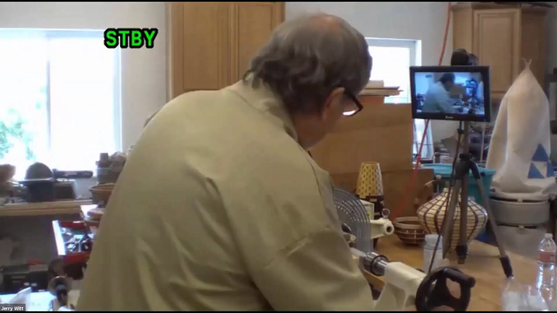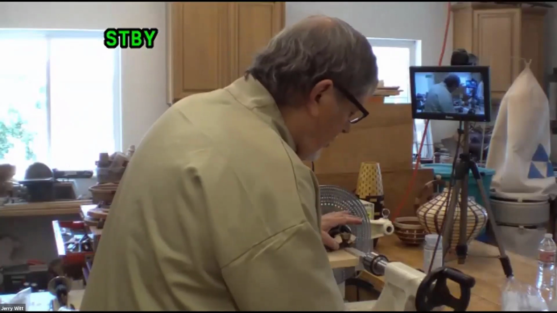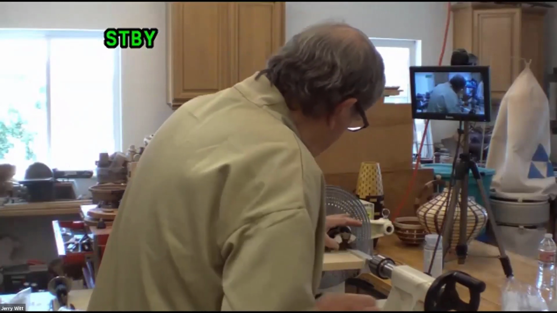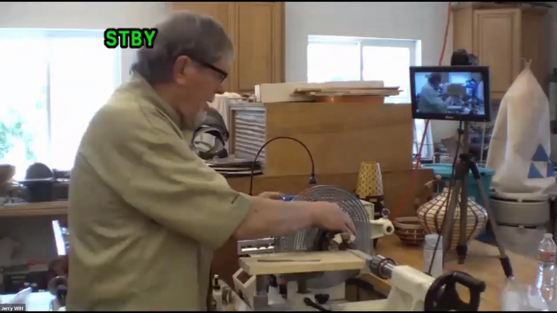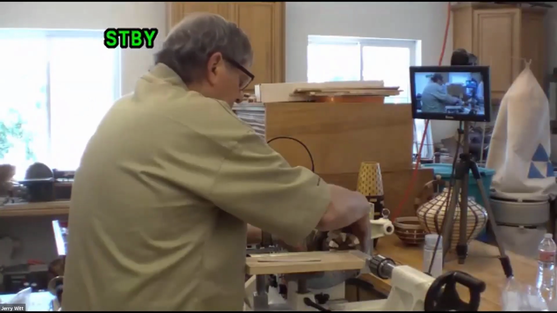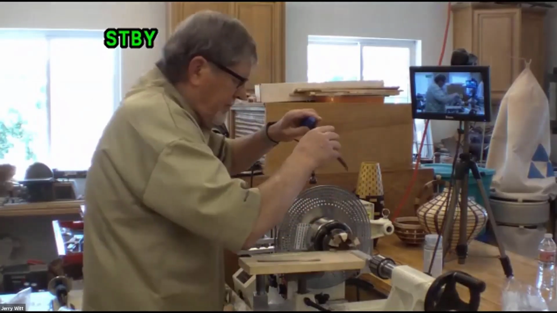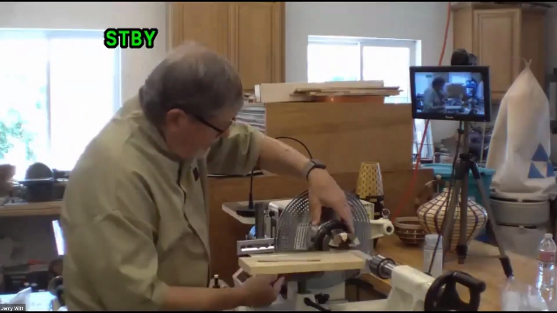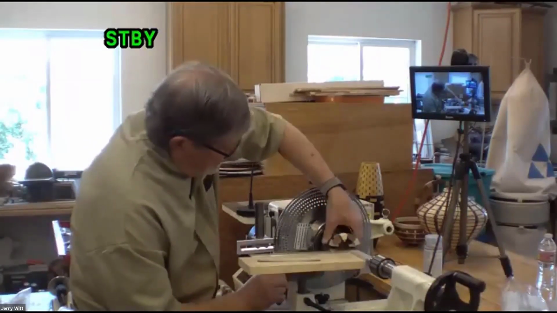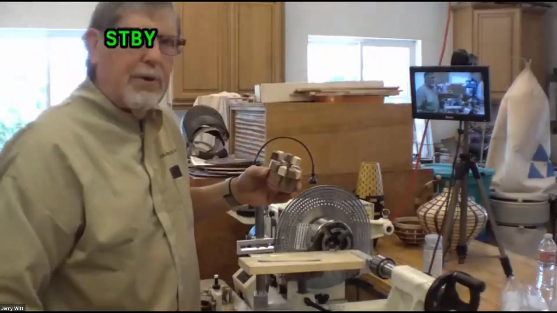So rather than just keep doing this, I'm going to pull this away, and I don't need to take the chuck totally off. We're ready for a break now, too. Great, I'll just set up for the next set.